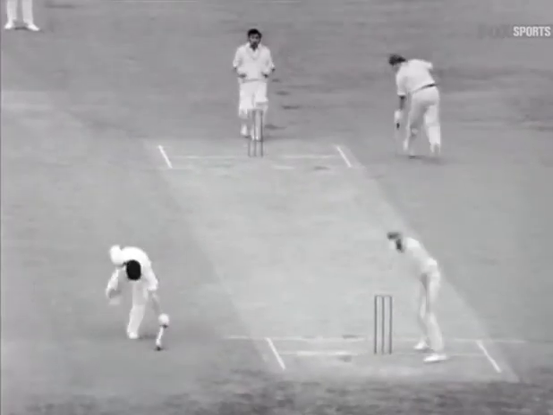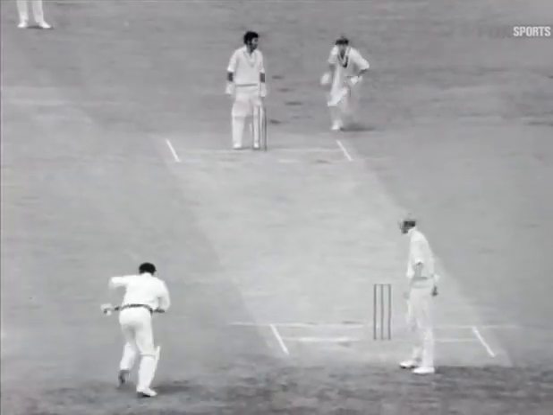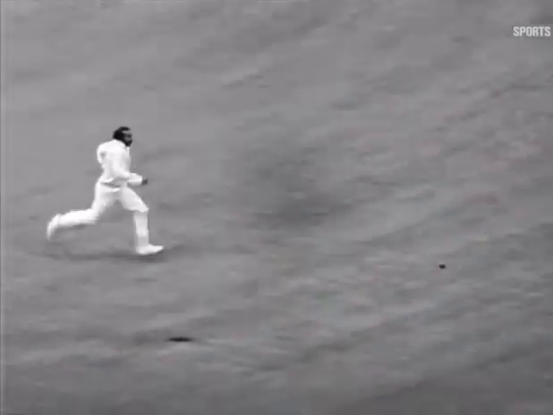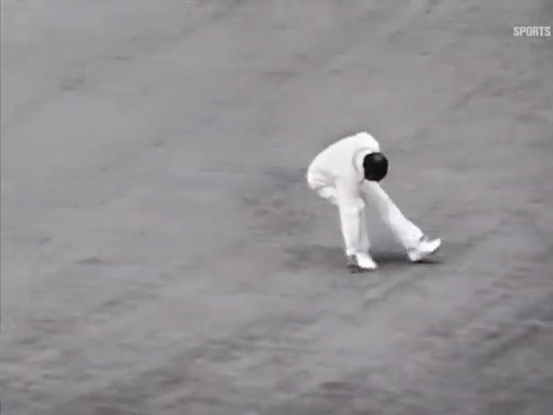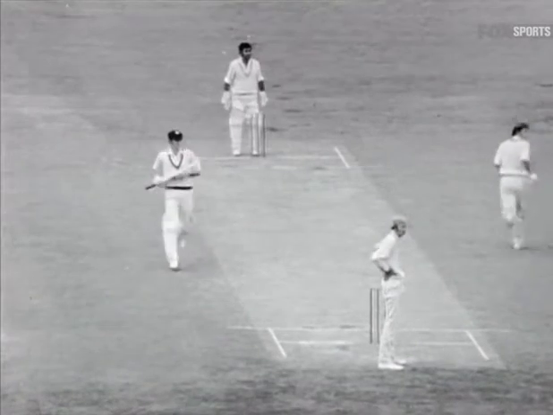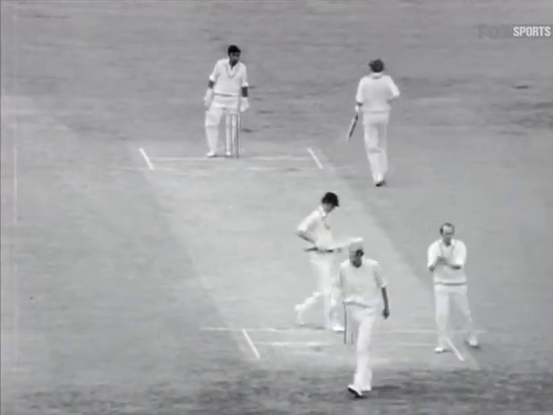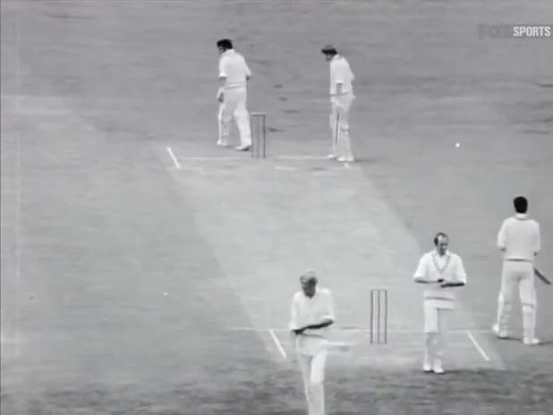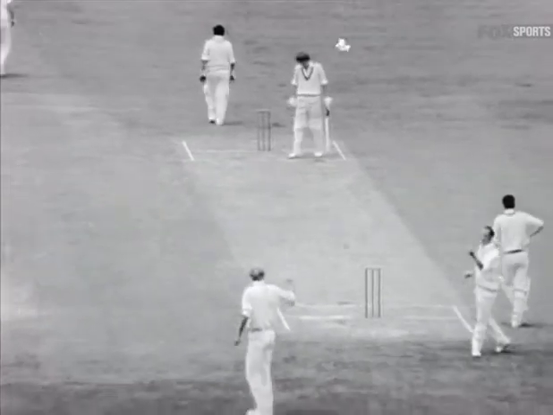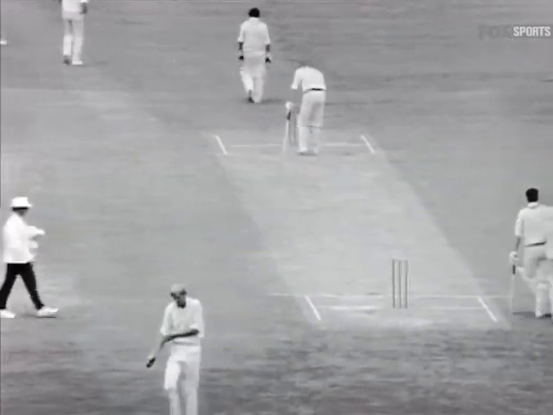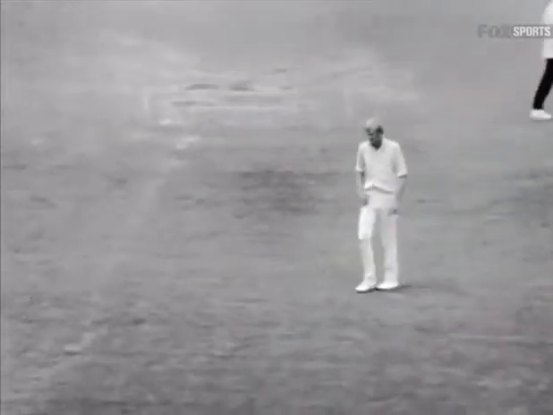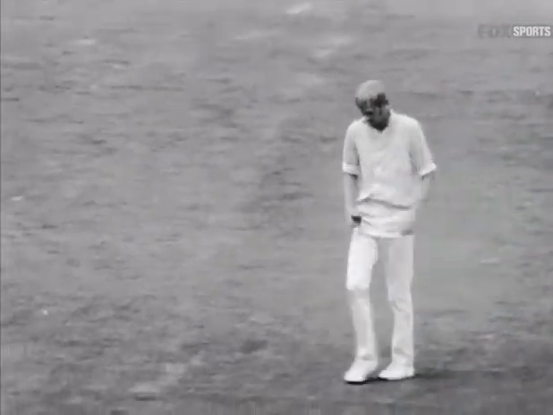A single. There was a hesitation there on Greg Chappell's part, and overthrows from that return from Abbas. Intercarb chasing the ball. The batsmen have taken 2, and an easy 3 results from what was originally a fairly sharp single. So Greg Chappell opens his account with 3 runs. Benno 8, and Australia 3 for 81.